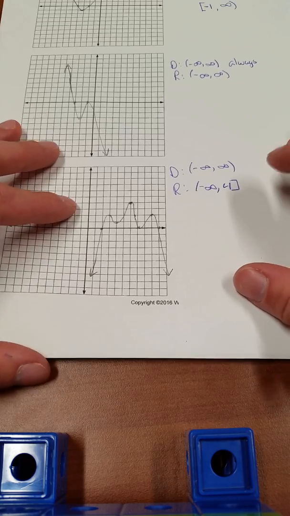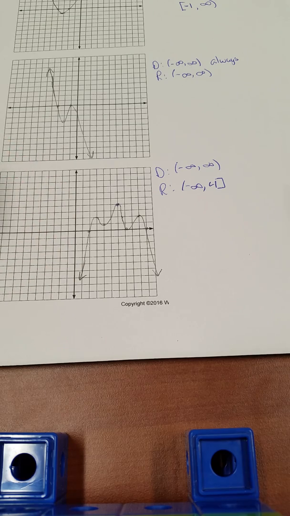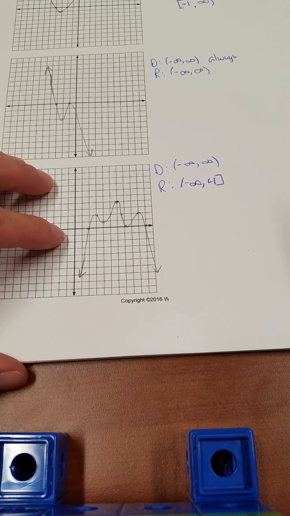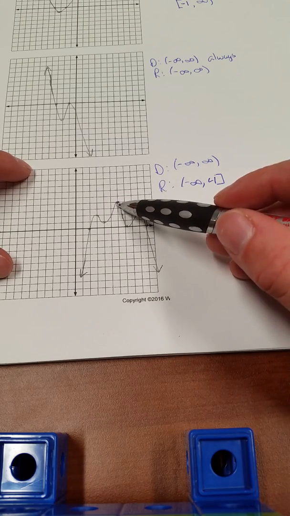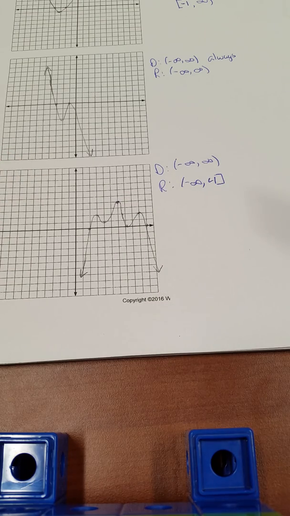That concludes all the notes on domain and range. Go into your packet, do the domain and range. Now listen, whenever you're looking at the problems in your packet, they're not going to end on nice, pretty points. Just round to the nearest integer. So if it's close to that point, just round to a nearest integer and we can go from there, okay?